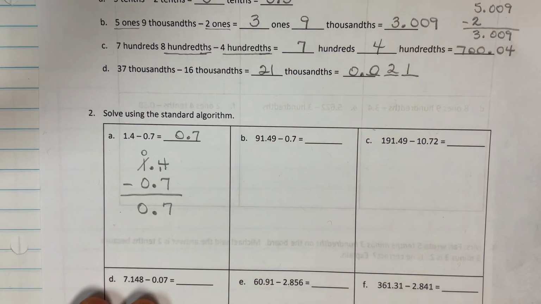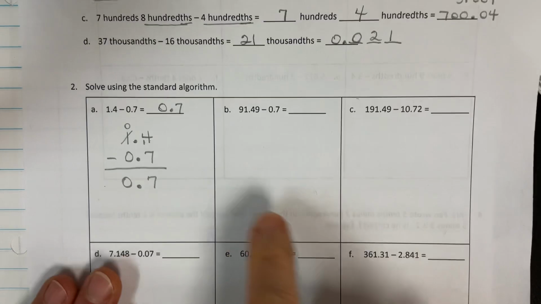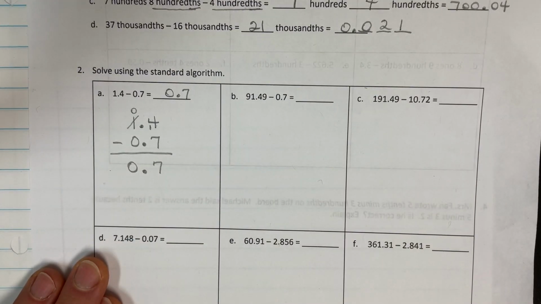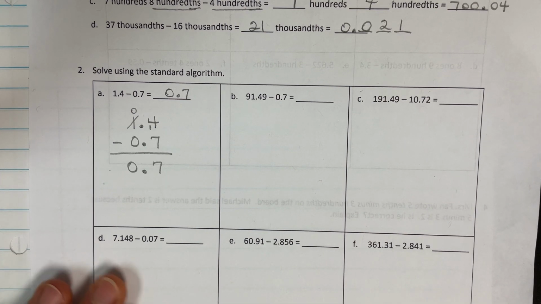I would suggest you pause the video and do the rest of this page by yourself, and then log on to check your answers. Then we'll look at the back. There's a couple tricky things on subtracting on the back, but you should be able to do these okay. So I would pause, do these, and then come back and you can check your answers.